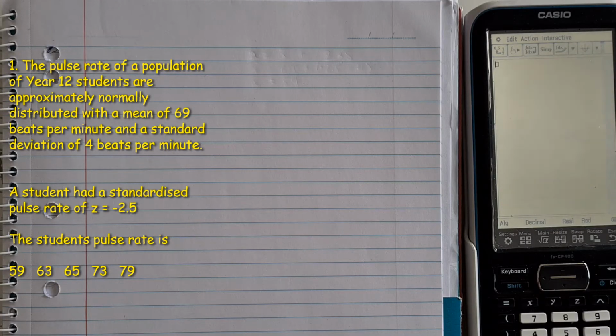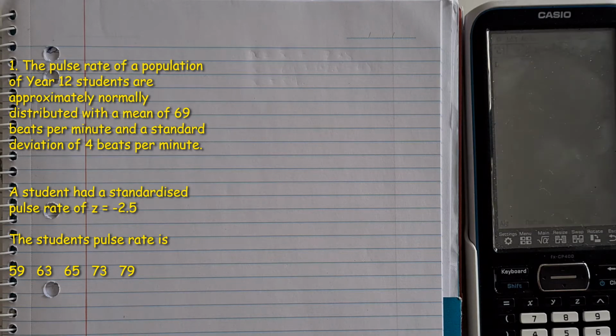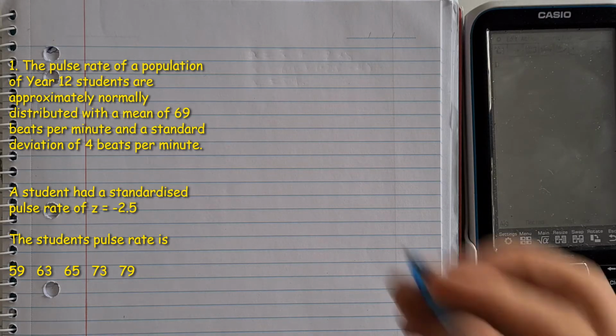All right, we've got our first question. The pulse rate of a population of Year 12 students are approximately normally distributed with a mean of 69 beats per minute and a standard deviation of 4 beats per minute. A student has a standardized pulse rate of Z equals negative 2.5. The question is asking us to find the student's actual pulse rate. So we're trying to go from a standardized pulse rate to the actual pulse rate.